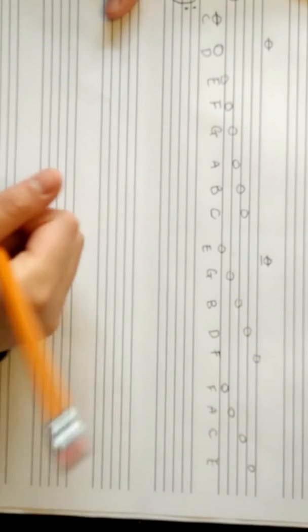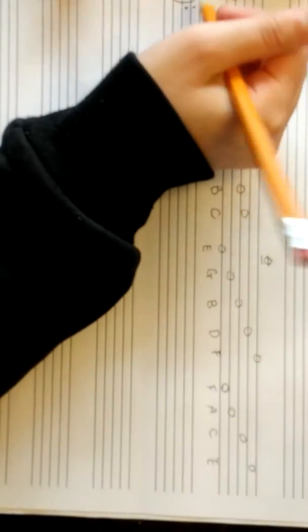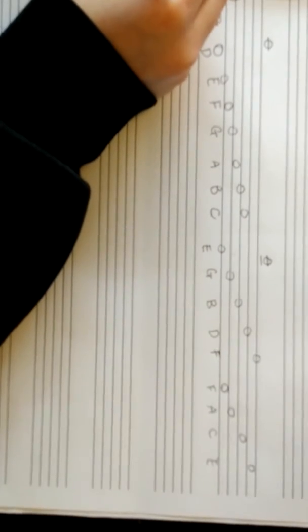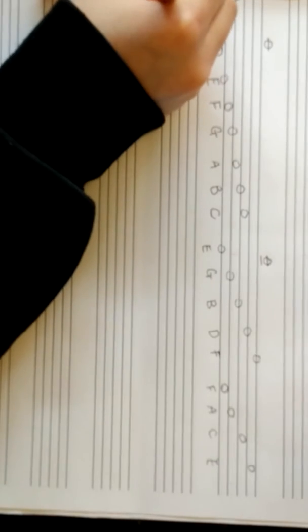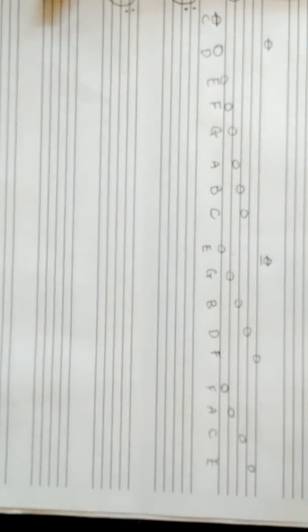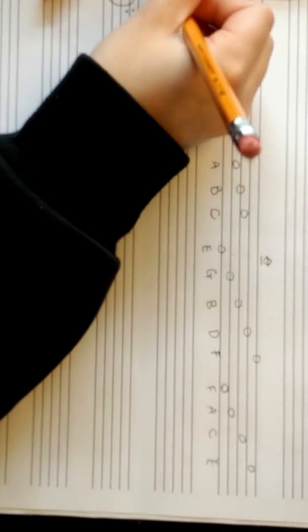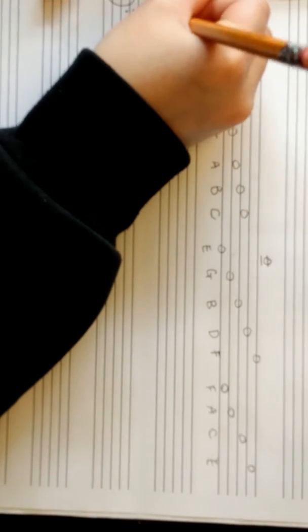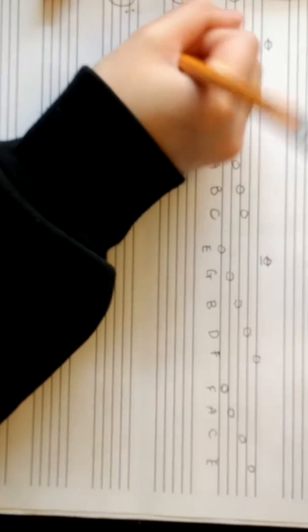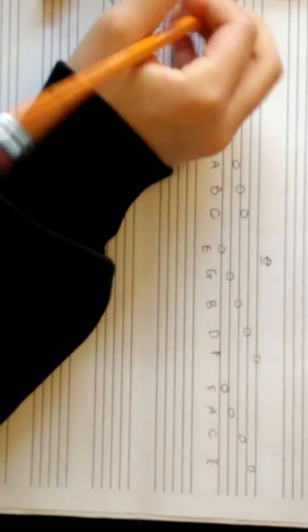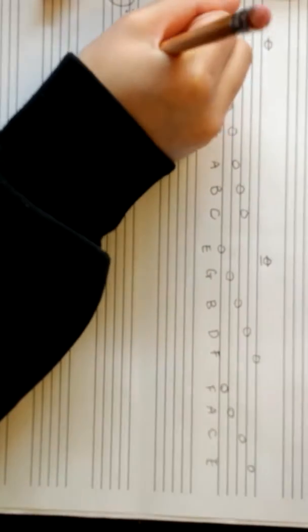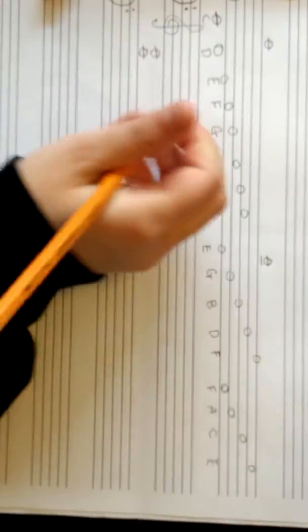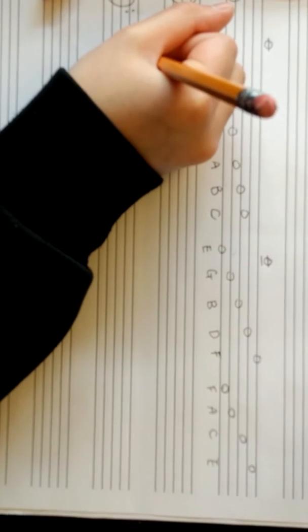Now moving on to bass clef. People say that bass clef, you read it differently, and I guess you can understand it that way. But this is middle C. If this is treble clef, then this would be middle C. And it's the same thing for bass clef. It's just middle C here for bass clef. And then you can just start counting down.